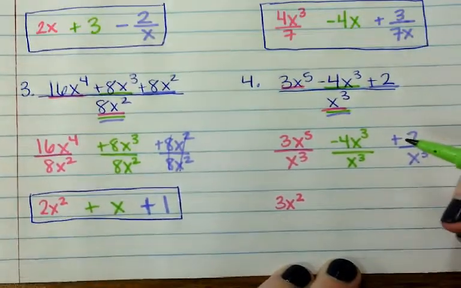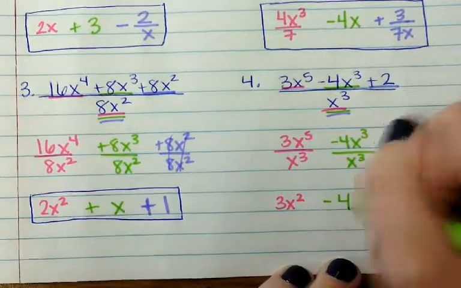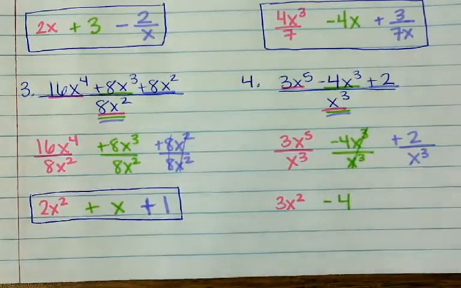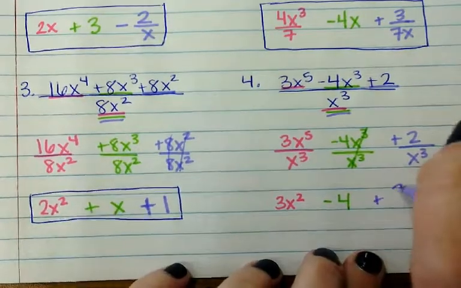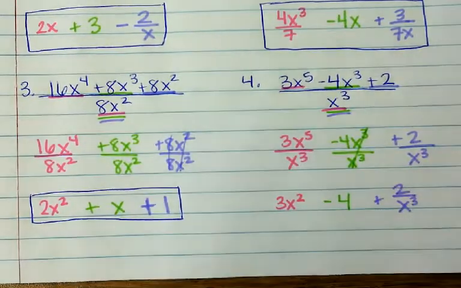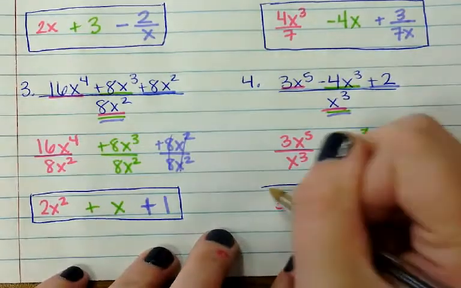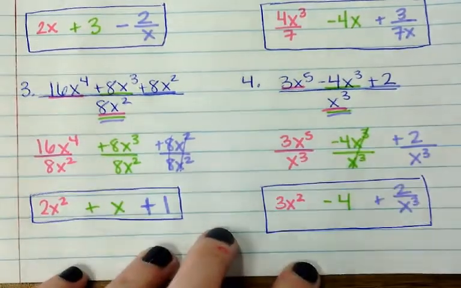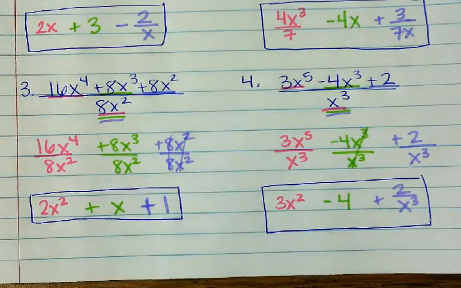-4 because the x cubes just cancel out. Excellent job. And then Andrea R., what do we got? It stays the same. Nothing changes. You're absolutely right. It is already simplified, so we don't have to change that term. So it is 3x squared minus 4 plus 2 over x cubed. Do y'all feel pretty good about this? Okay? So you guys will have several problems like this just on your homework, okay?